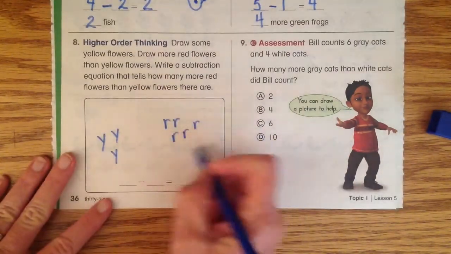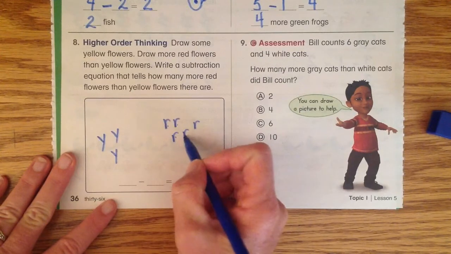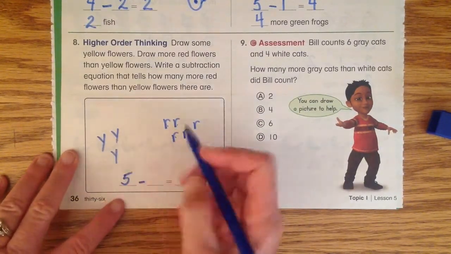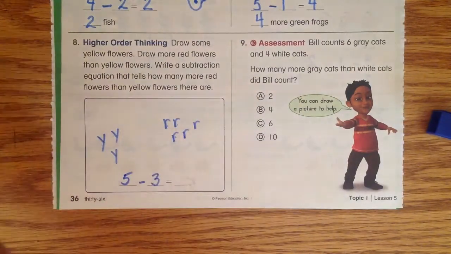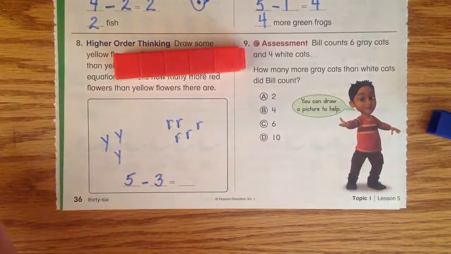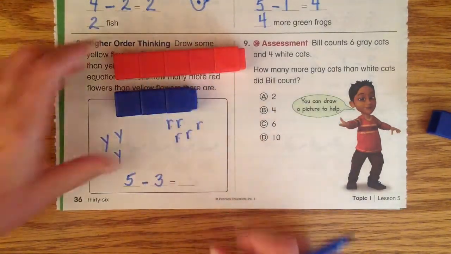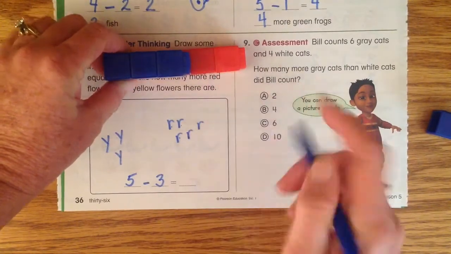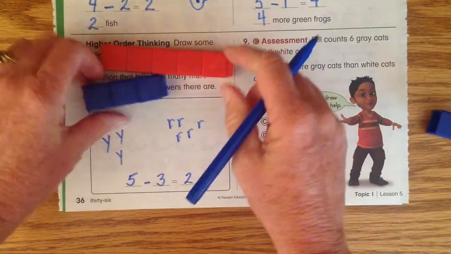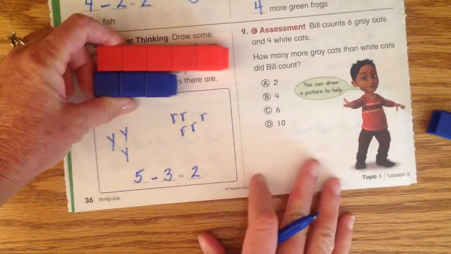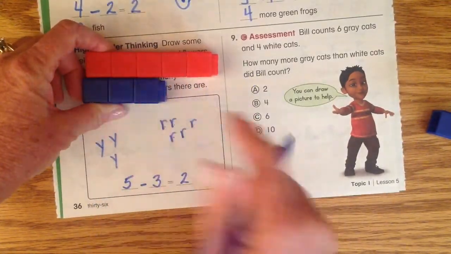So I would say there's more red, so I have 1, 2, 3, 4, 5 red, minus my 3 yellow. So if I have 5 red, 1, 2, 3, 4, 5, minus 3 yellow. How many extras do I have? 2. So my bar here is 2 more than this one. So 5 take away 3 equals 2.